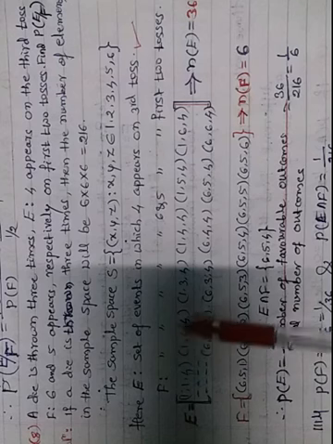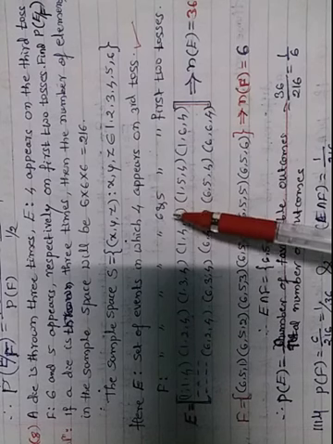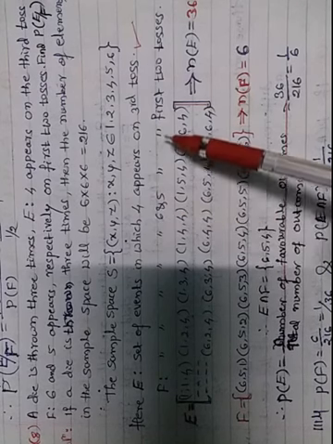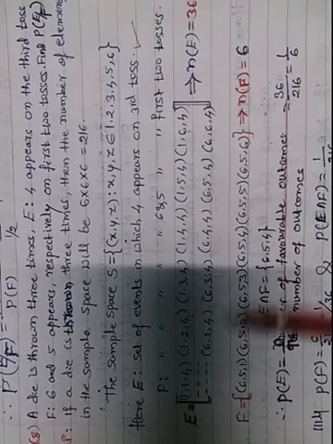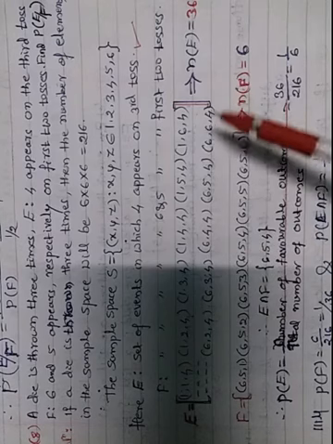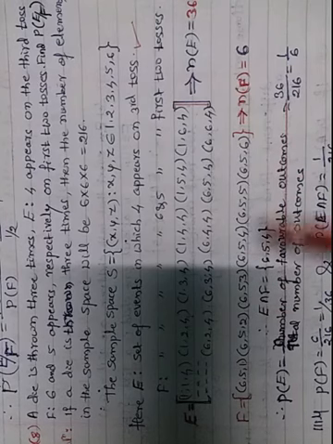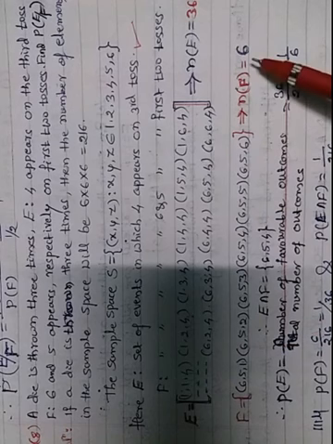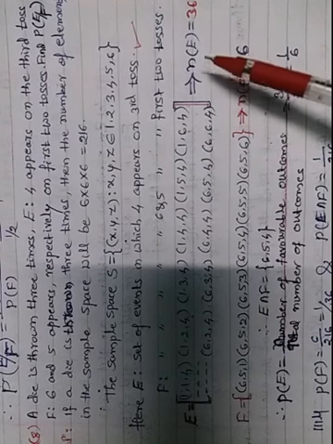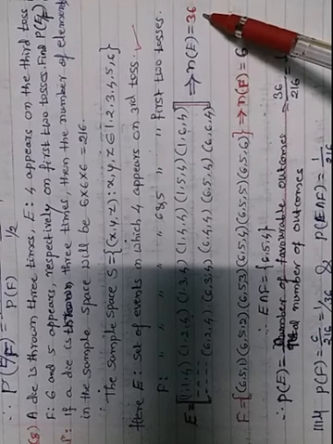Because according to the condition applied here, 6 and 5 appear on the first 2 tosses, first and second toss respectively. Then hence N of F is 6, and the number of E becomes 36.